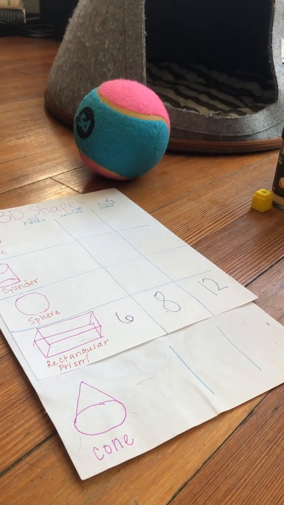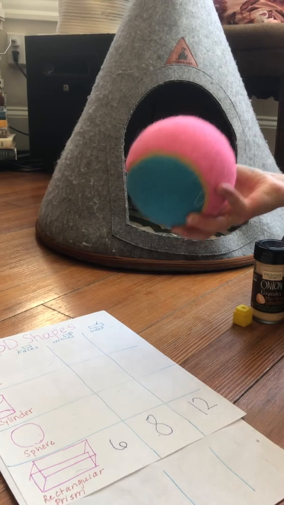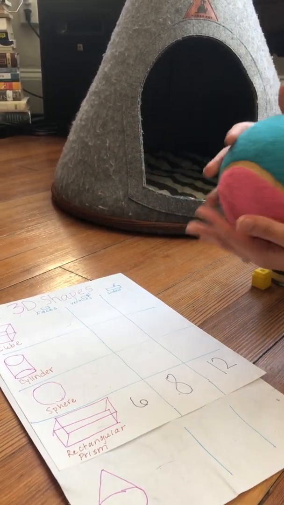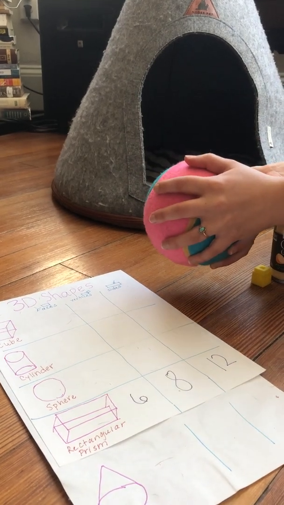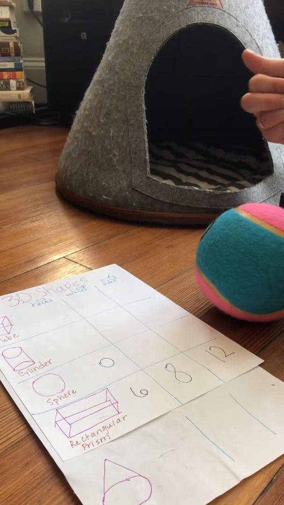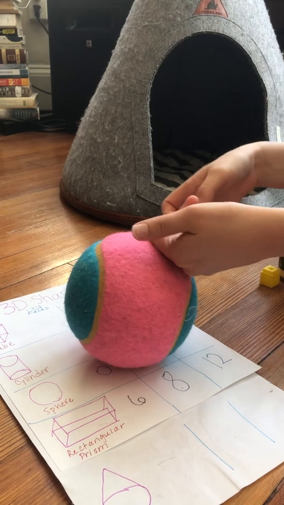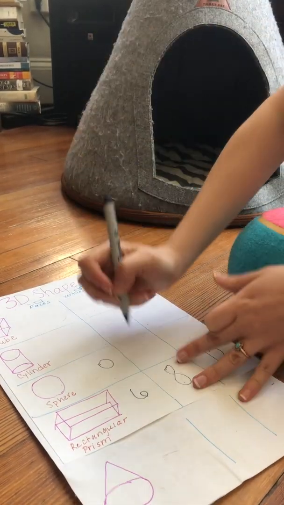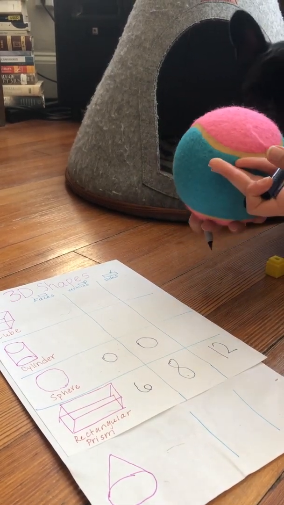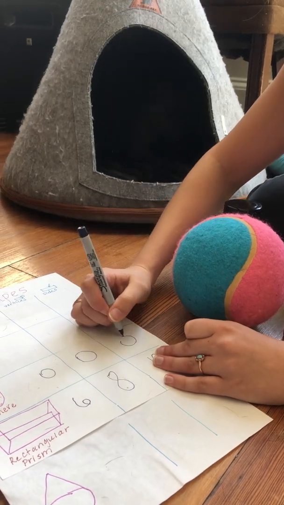But what if I go over here to a cylinder? Or excuse me, to a sphere. Does a sphere have any flat shapes that's used to create a sphere? No, there are no flat faces. 0. Does a sphere have any vertices, any corners? No, 0 vertices. Does a sphere have any sides? No, 0 sides.